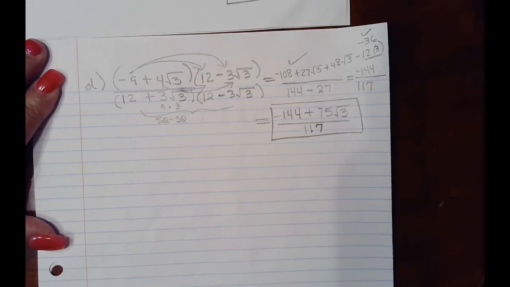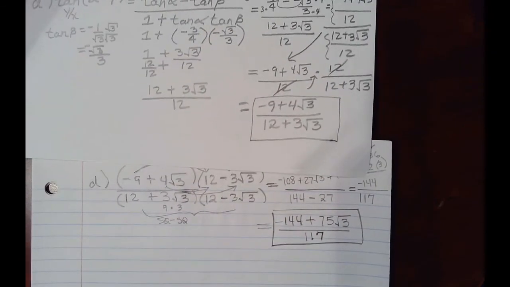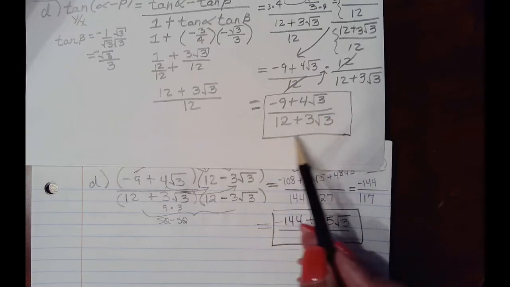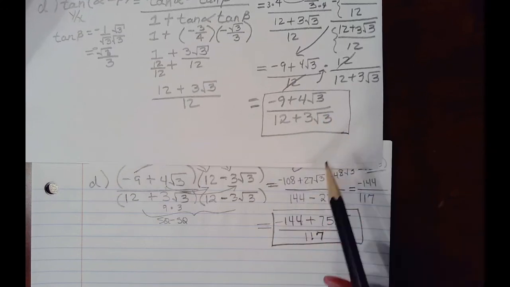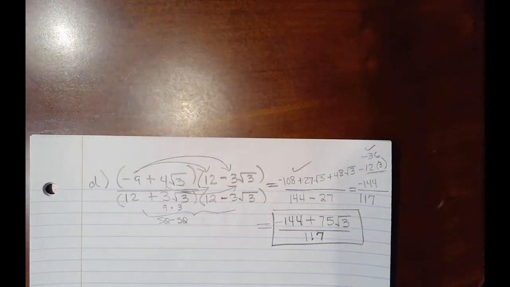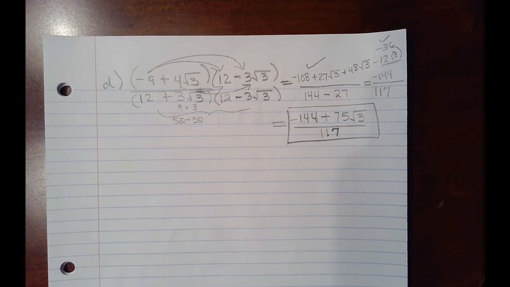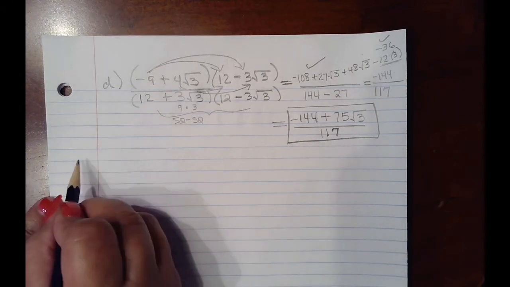Okay, so just in case they ask you to rationalize that answer that I had gotten right here, negative 9 plus 4 square roots of 3 over this, I multiplied by the conjugate here and here. And I came out with all the work that I've shown you here for a rationalized answer. In other words, no radical on the bottom now.